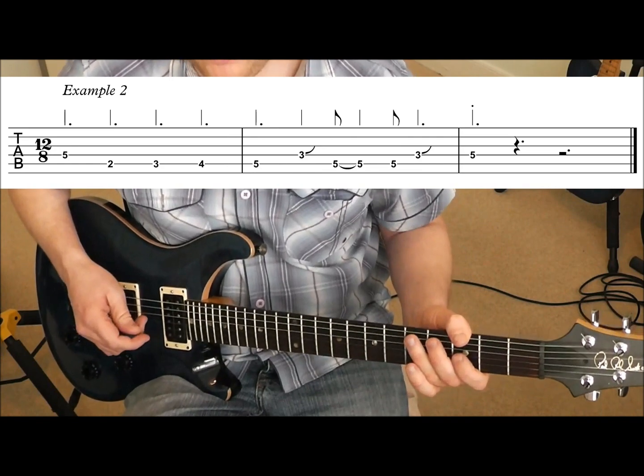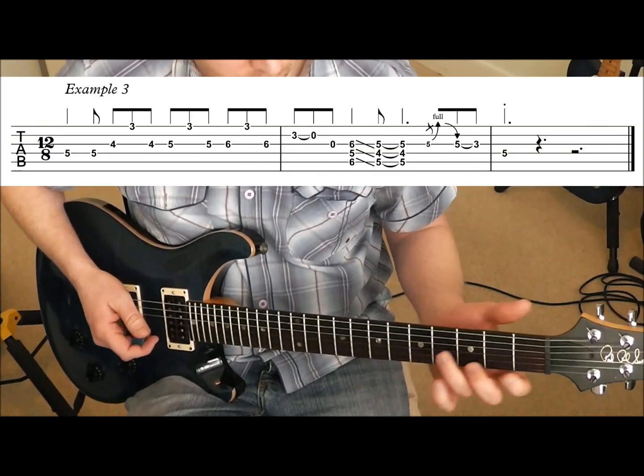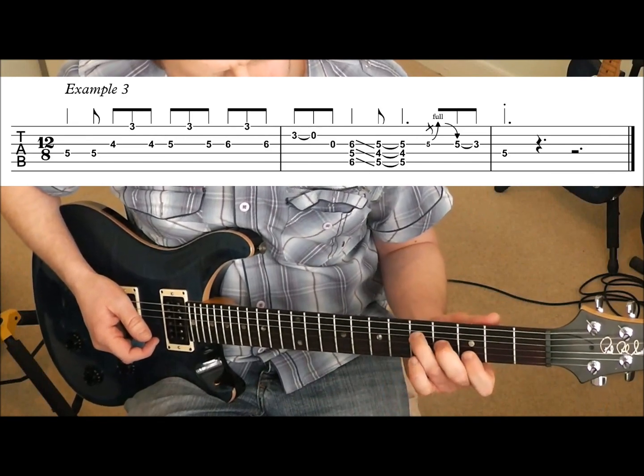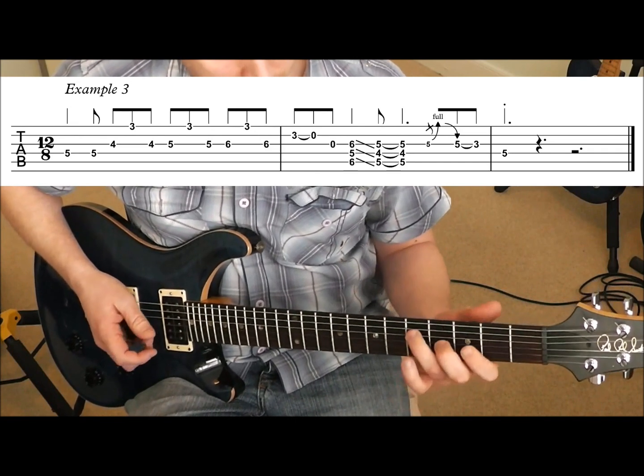Okay, and that's example 2. Okay, so let's have a look at example 3 now, slightly trickier. So first of all, this one we're starting with a little chord shape. Okay, so it's just a G major 4 chord kind of shape.